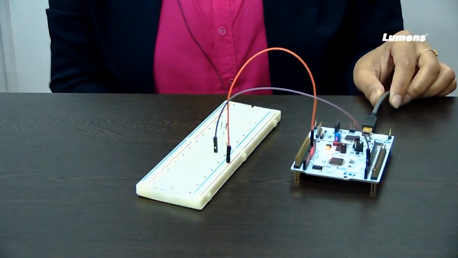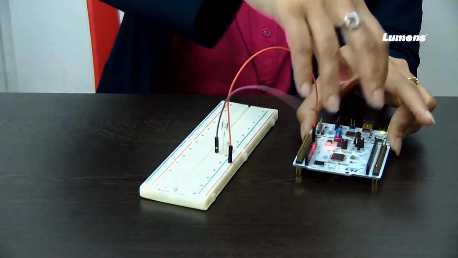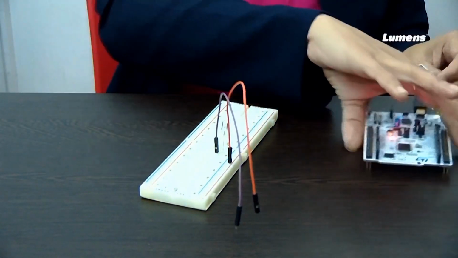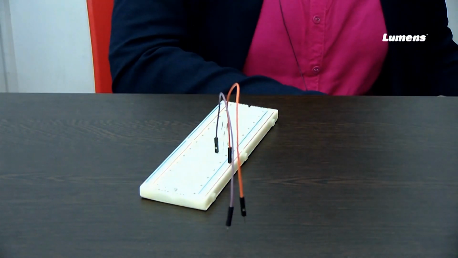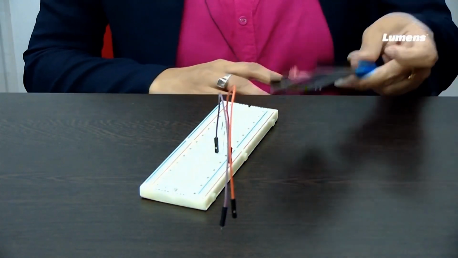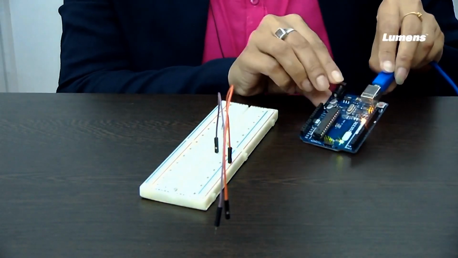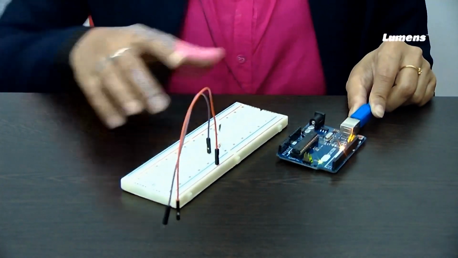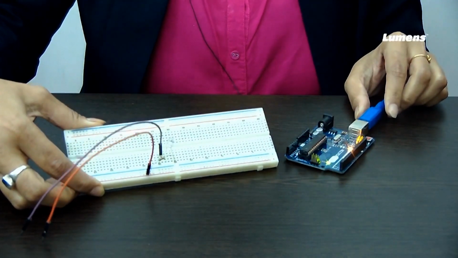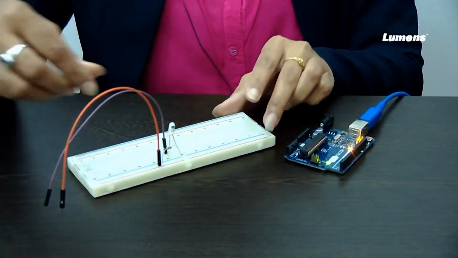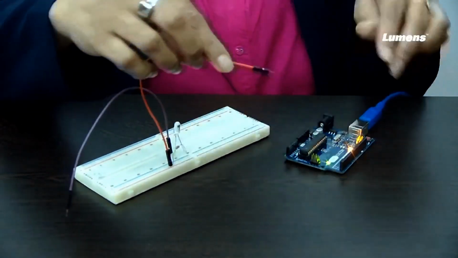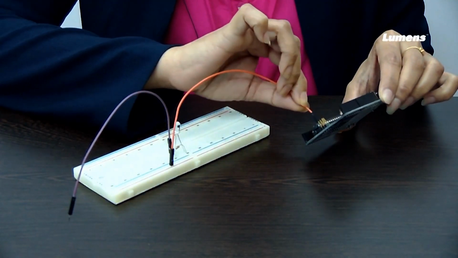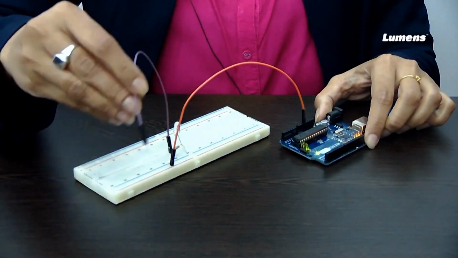Now, I will be doing the same experiment with the Arduino board. The code I have already discussed. Now, I will be doing the connection first with the Arduino board. This is Arduino Uno board. The functionalities I have already discussed. Now, I will connect it the same way, this connection is straightforward. Now, I will connect this part with BCC, and this one with pin D2.